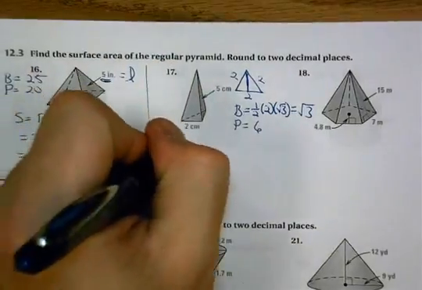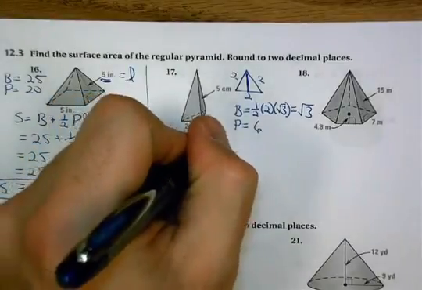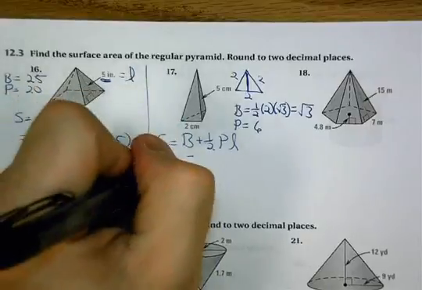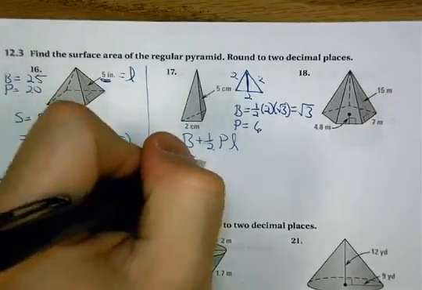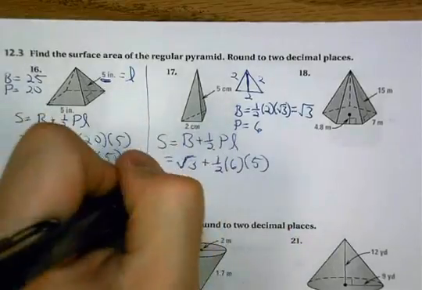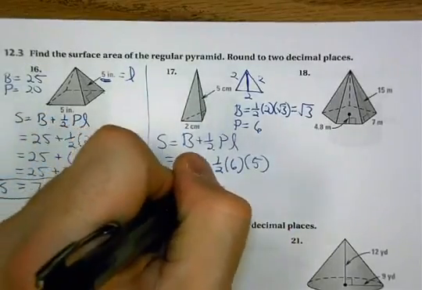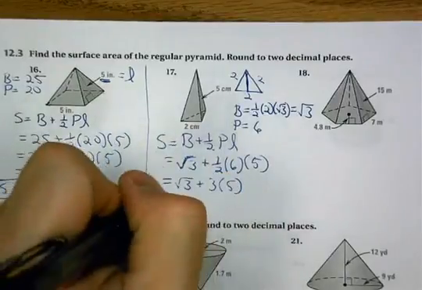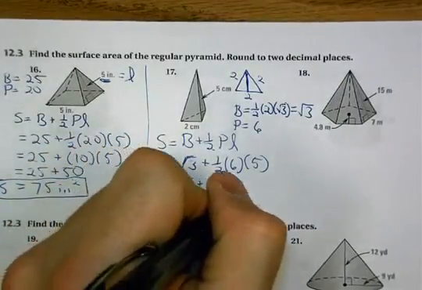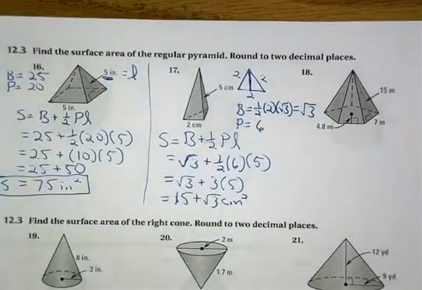So base area plus 1/2 perimeter times slant height becomes root 3 plus 1/2 6 times 5. Root 3 plus 3 times 5, I get 15 plus root 3 centimeters squared, and that would be acceptable in terms of the radical.